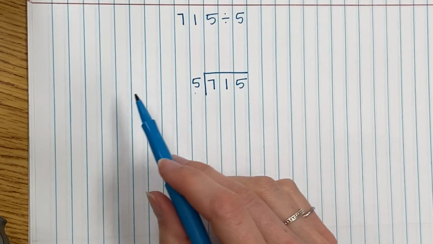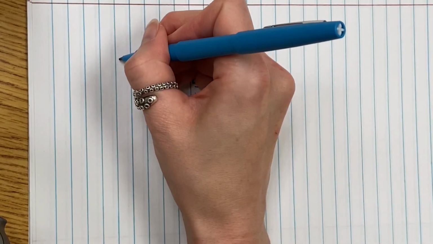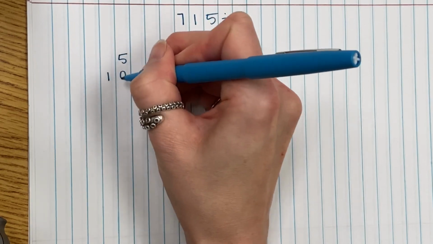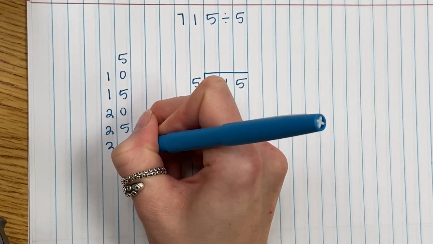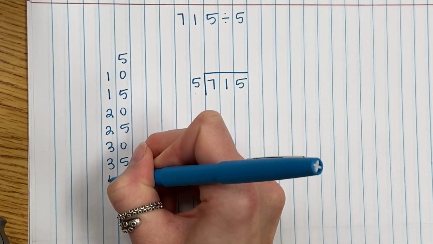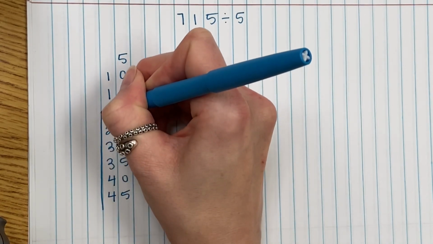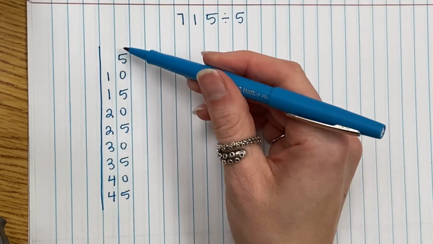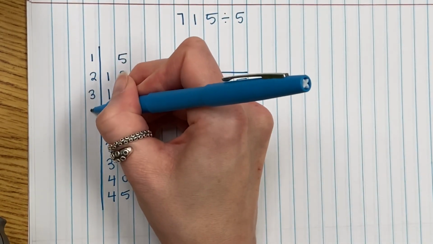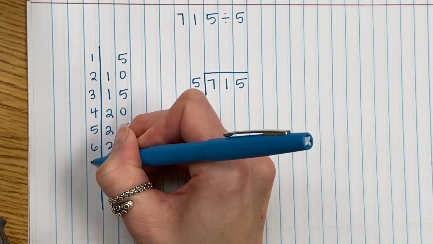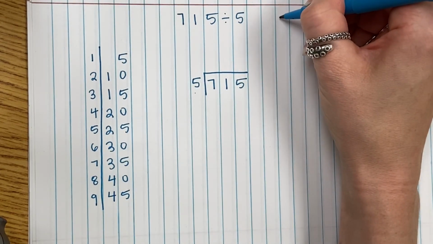Before I get started, I want to list my multiples of 5 as well as write out my steps for long division. So I'm going to move my multiples of 5 off to the side here. Even when I'm listing my multiples, I keep my place values lined up. Okay, now that I have my multiples, I can do my steps for long division.